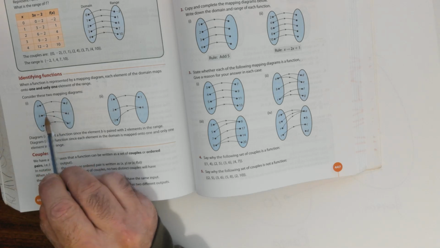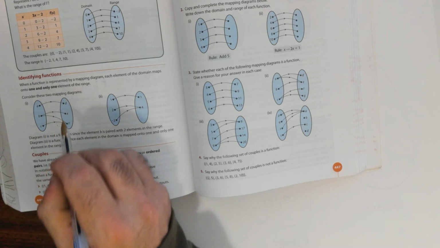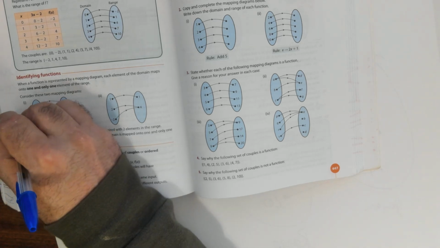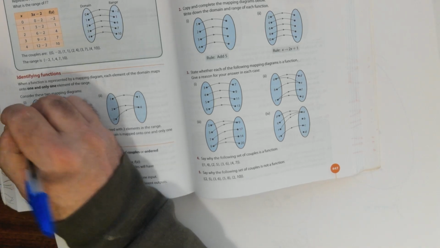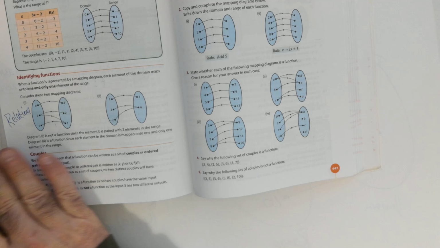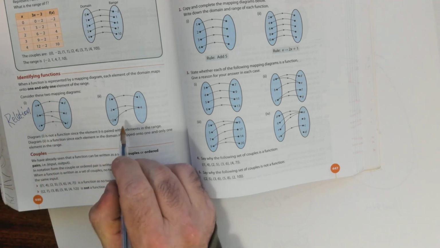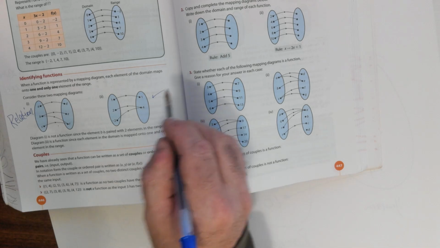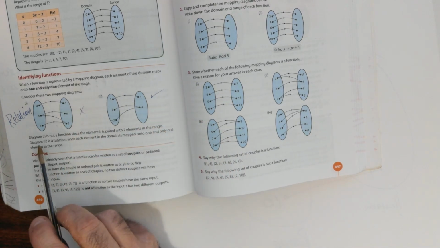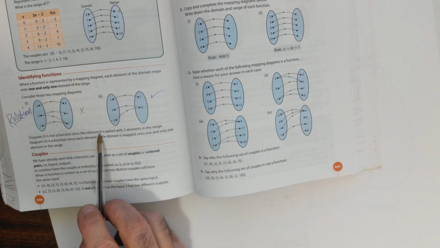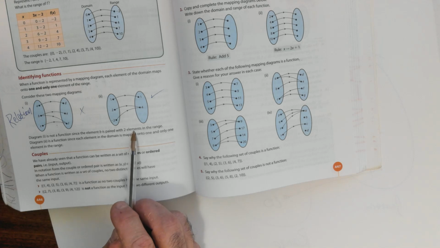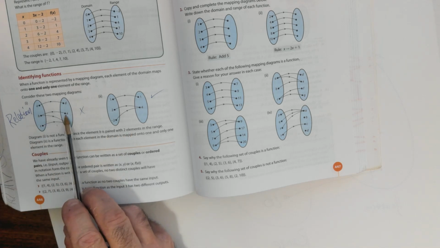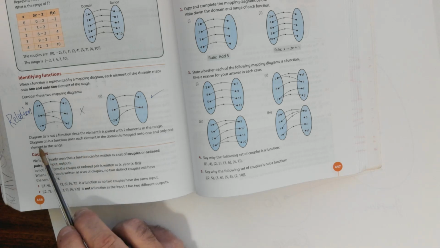Is B allowed to map to two places? Absolutely not. This is not a function. It is a relation, by the way. So a relation is a more general thing, but a function will not allow this. But this is allowed, and it's probably a squaring function that we're looking at here. This is good. This is not good. So diagram 1 is not a function since the element B is paired with two elements. You're not allowed to pair domain elements to more than one.